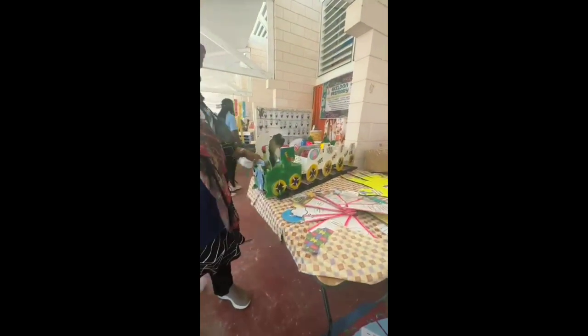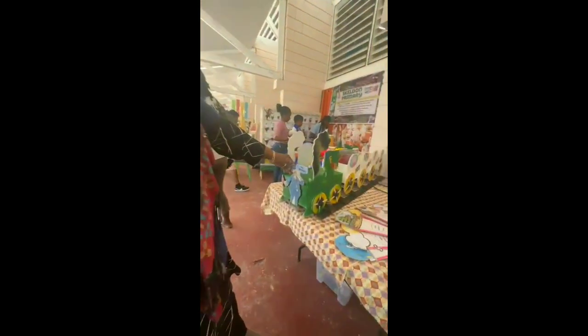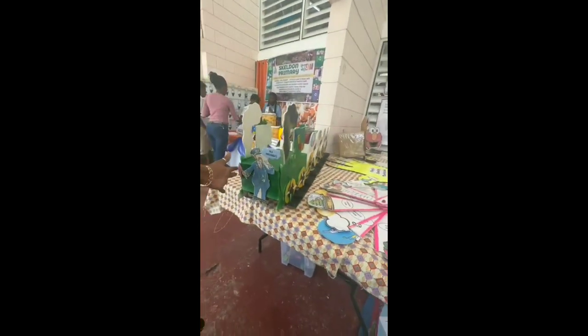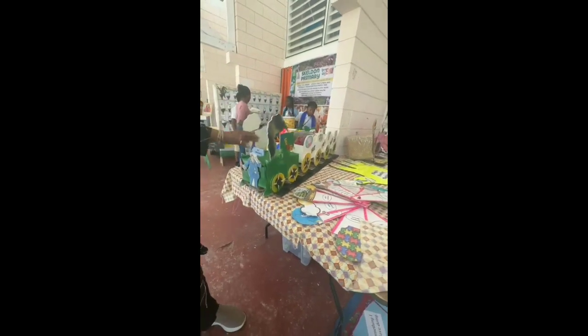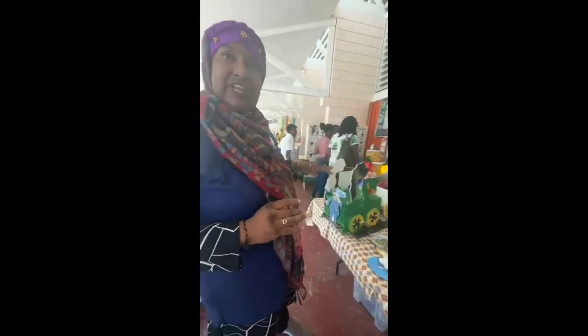So this is Captain Cotton Pants. Cotton Tree Primary is a school, so we named the captain of the train Cotton Pants after our school. Captain Cotton Pants is getting everybody on board this reading train. This is the reading train.